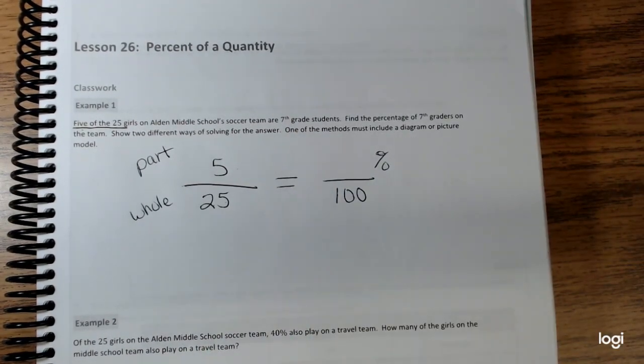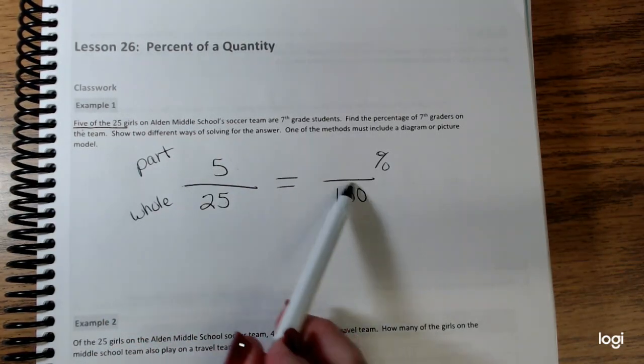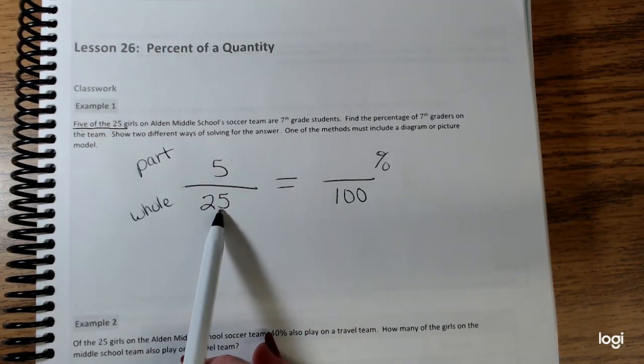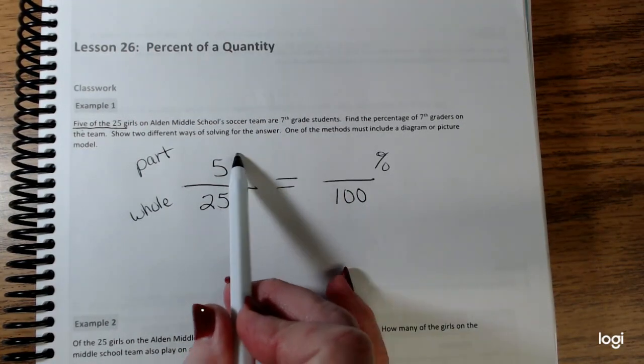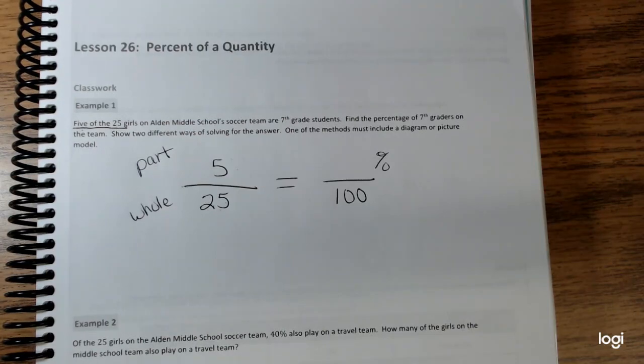Well, we've been working on proportions over and over. Most of you know how to solve this. You can either cross multiply and divide by 25, or some of you notice that you can multiply across here and do the same here. So go ahead and see if you can solve this problem for me.